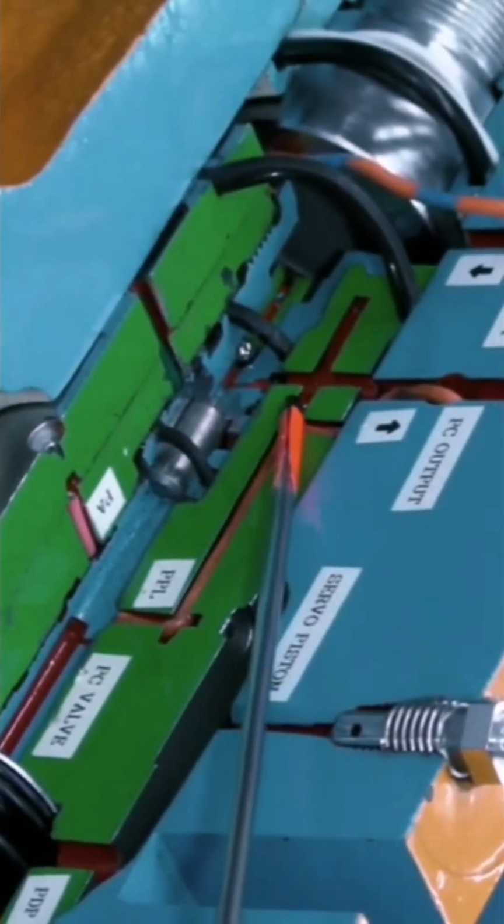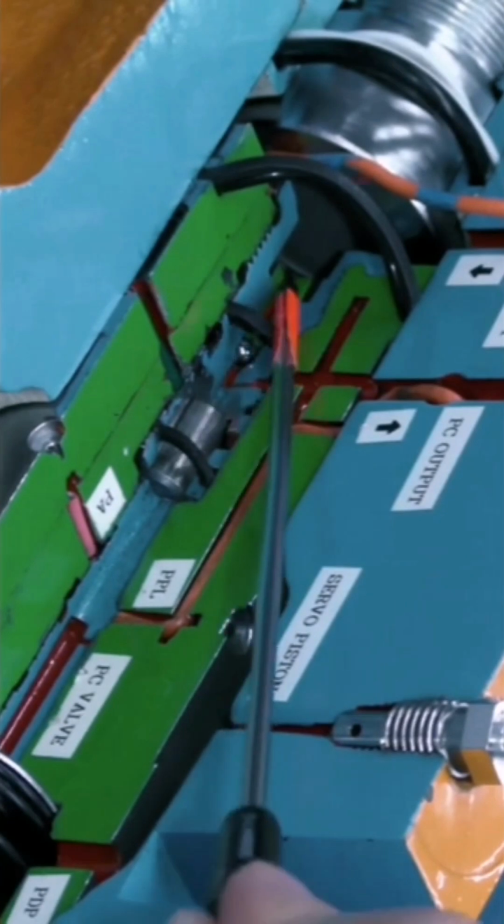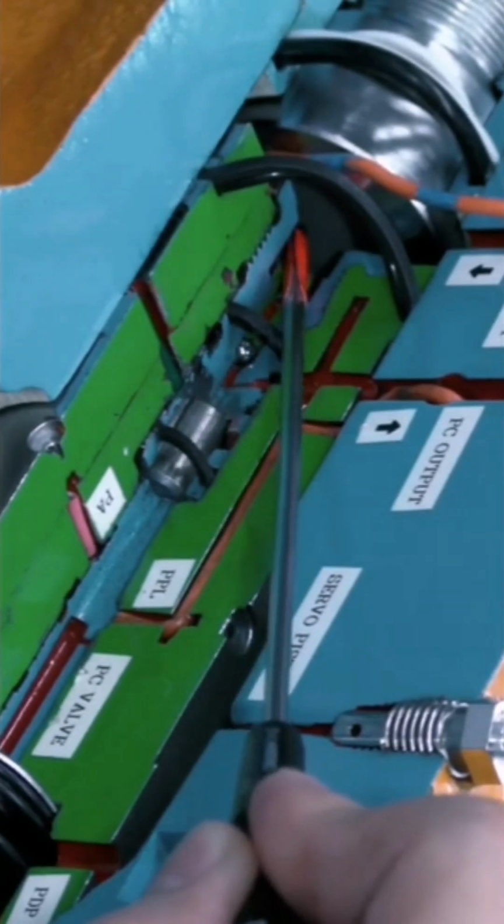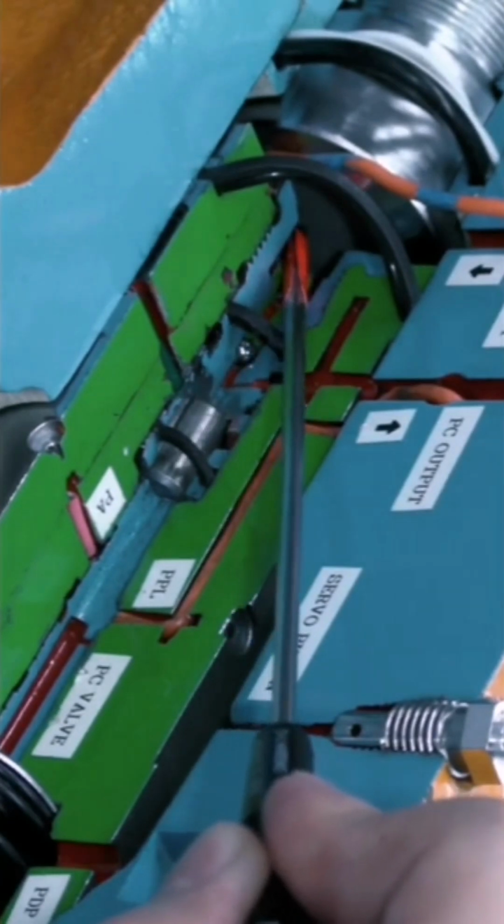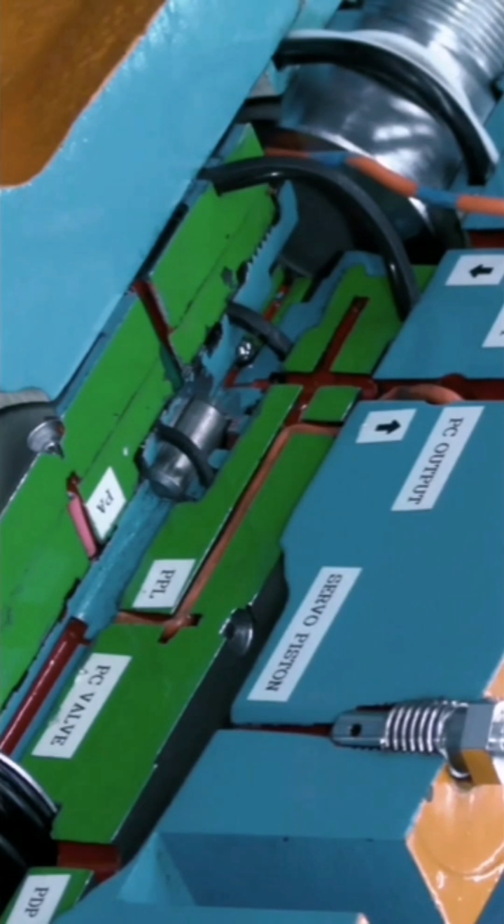Here is the bypass line from the PC valve to the large end area of the servo piston. This line is used to prevent engine stall whenever the LS valve fails.